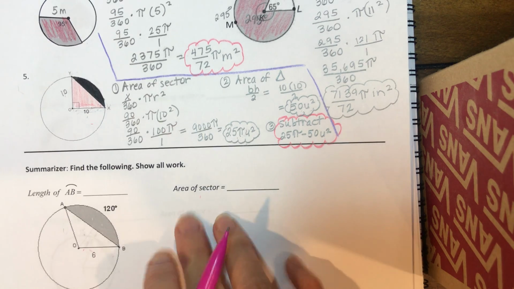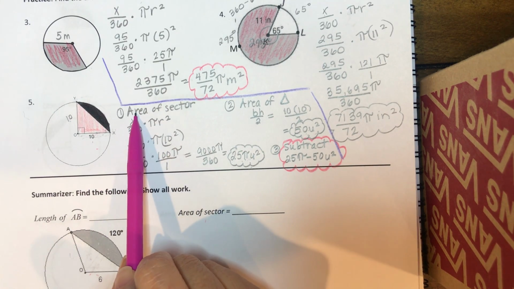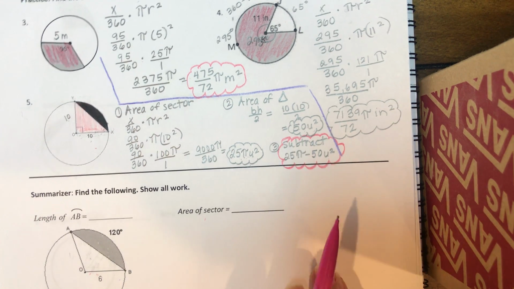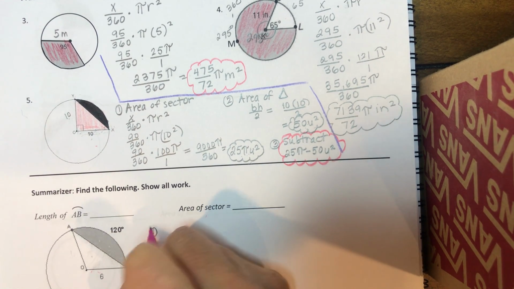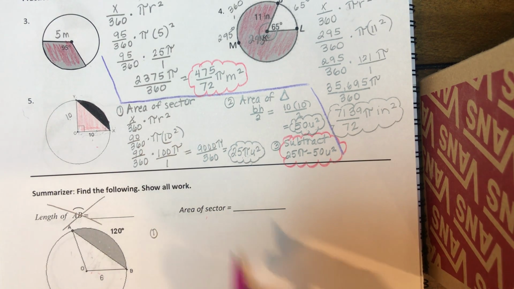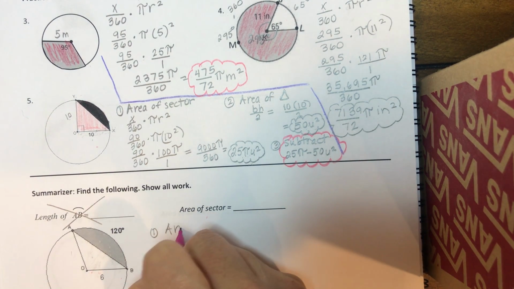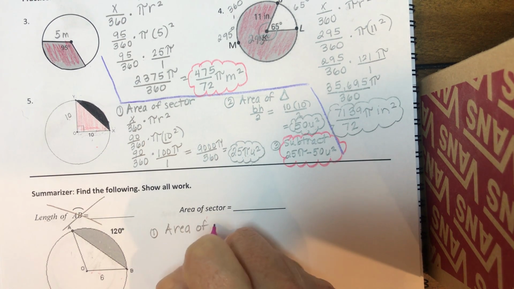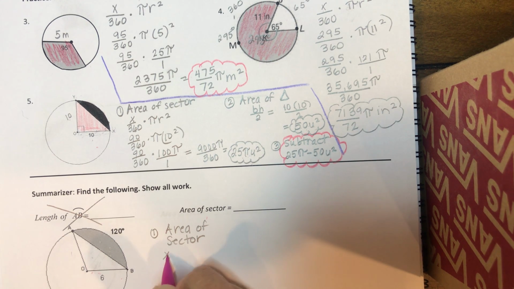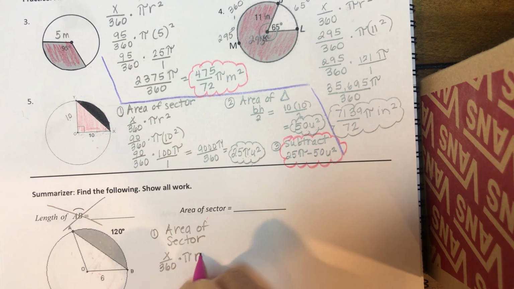All right. So same rules apply. We want to do the area of a sector, we want to do the area of a triangle, and then we want to subtract. So first step. All right, let's cross off that we're not doing arc length. First step, area of a sector. So area of sector, x over 360 times pi r squared.